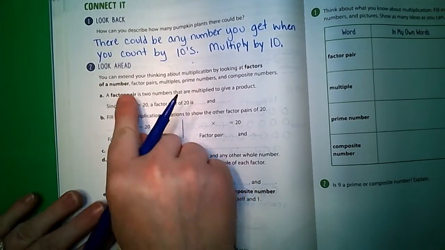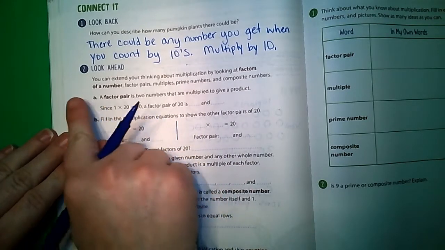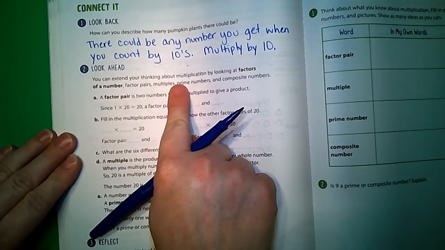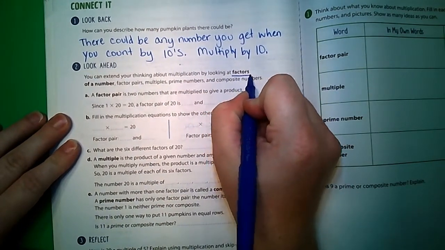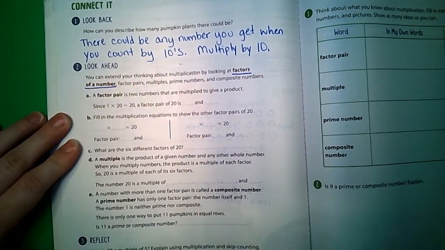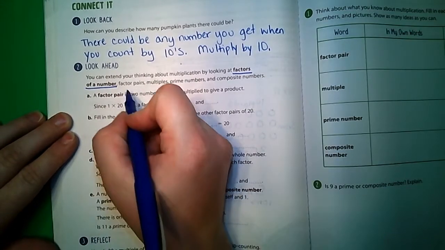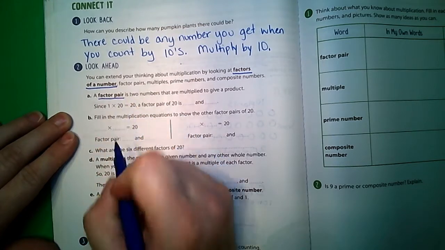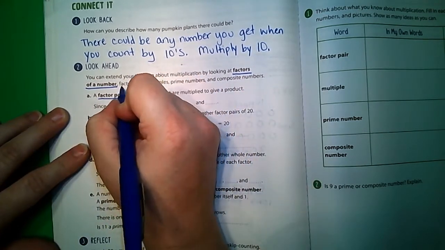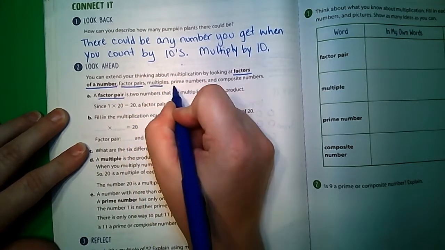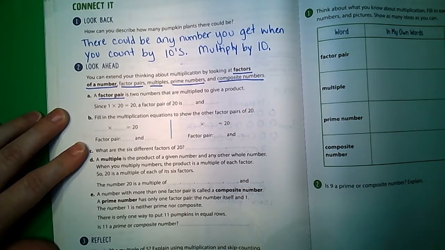So these are some important vocabulary words that we're going to need to know. This says you can extend your thinking about multiplication by looking at factors of a number. This is really important to know. Factor pairs, which you see right here, multiples, prime numbers, and composite numbers. So these are all very important vocabulary words that we're going to need for this math lesson.